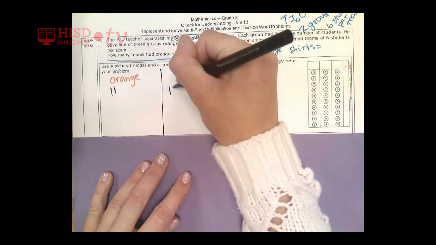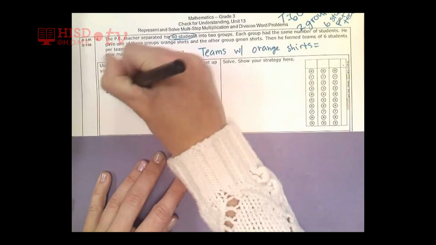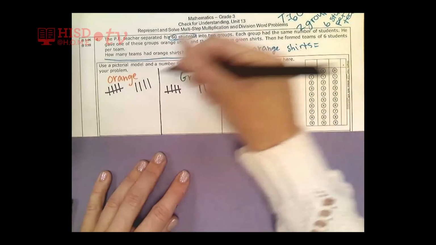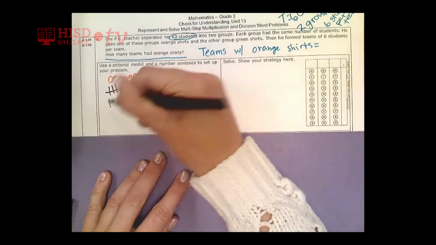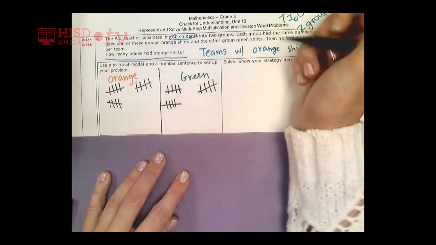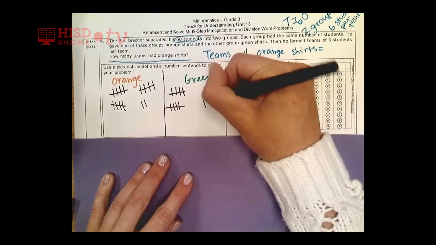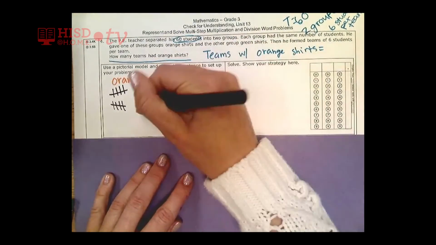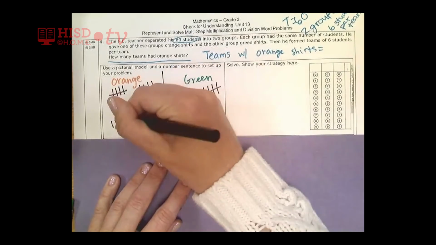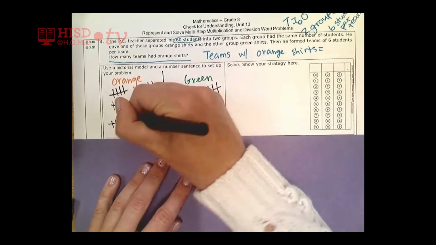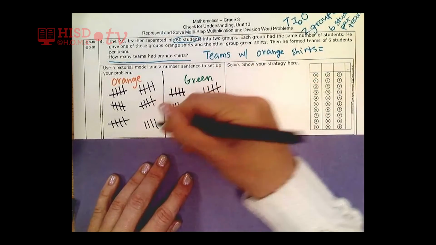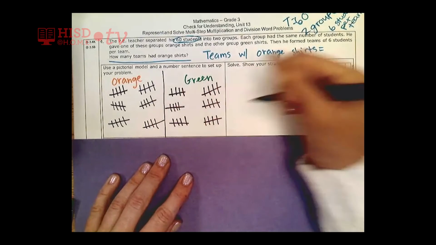1, 2, 3, 4, 5, 6, 7, 8, 9, 10, up through 20, 30, 40, 50, all the way to 60.